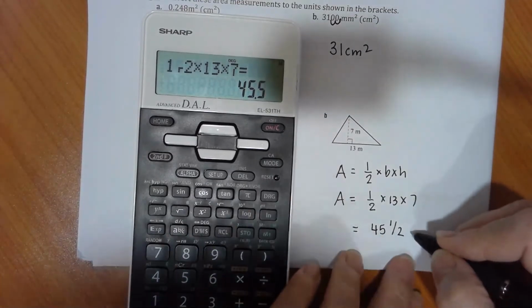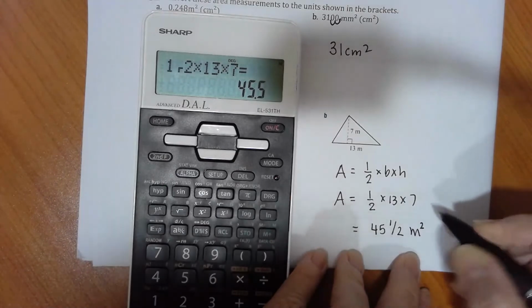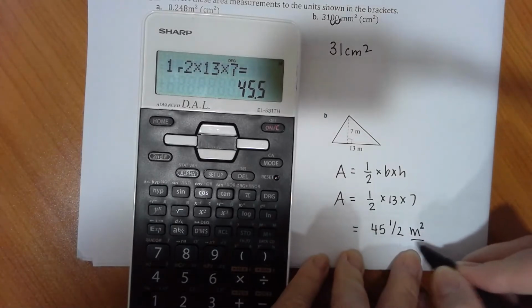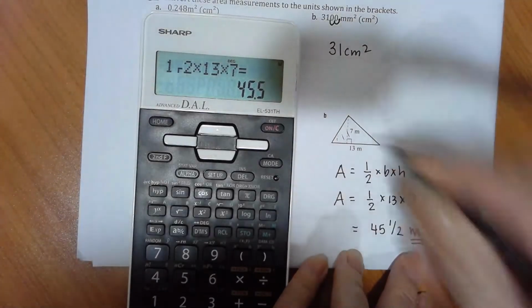And what is it? It's meters squared. I'm not squaring the number. I'm just showing that it's a different kind of measurement. It's inside. It's not just a line that I measure with a ruler.